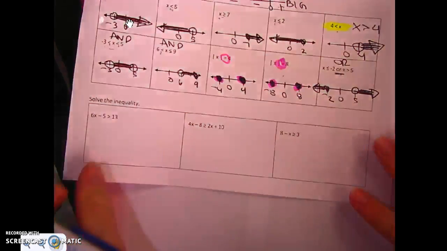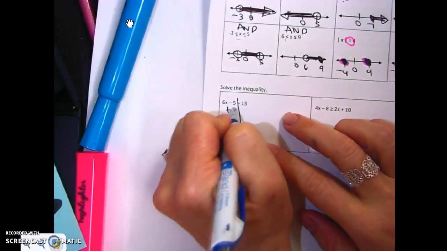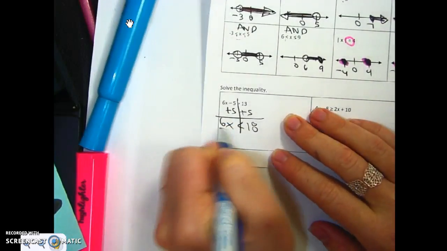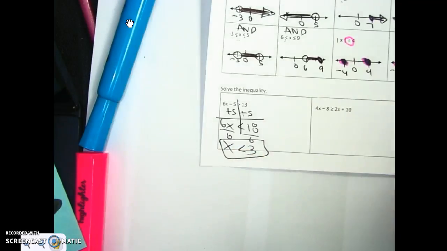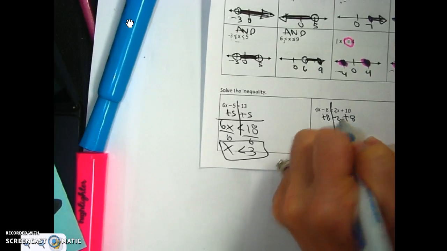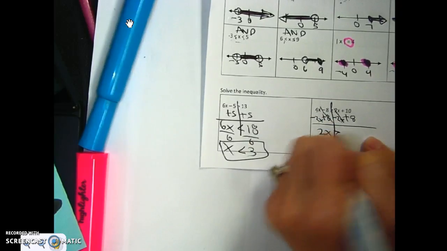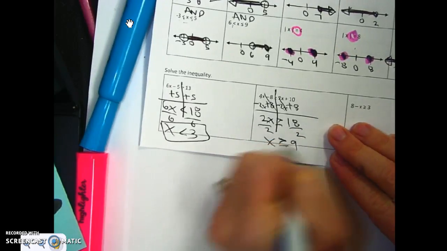Okay, now let's solve them. We solve them as if we normally would. First thing we do is add. 6x is less than 18. Divide by 6. X is less than 3. Just solve it. This is a stay or a move. Stay, move, and move. By 2x is greater than or equal to 18. Divide by 2. X is greater than or equal to 9.